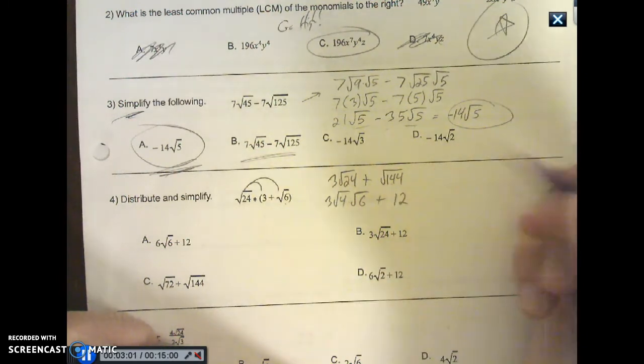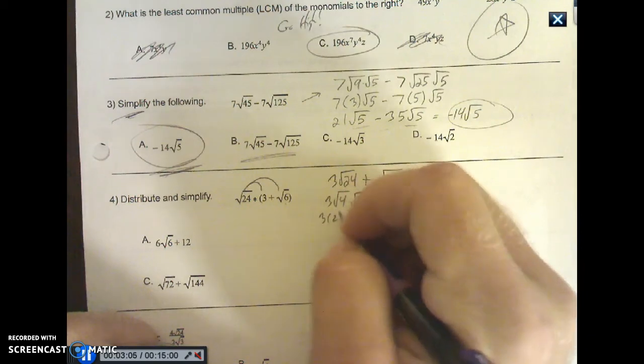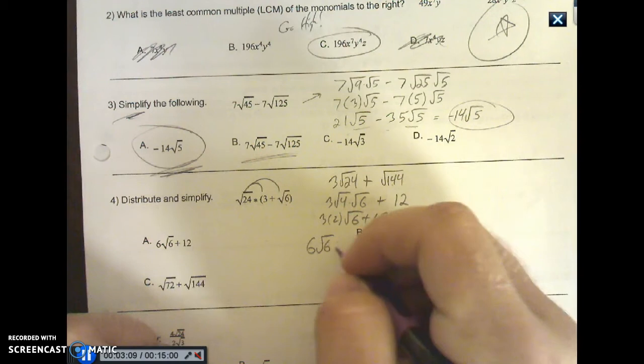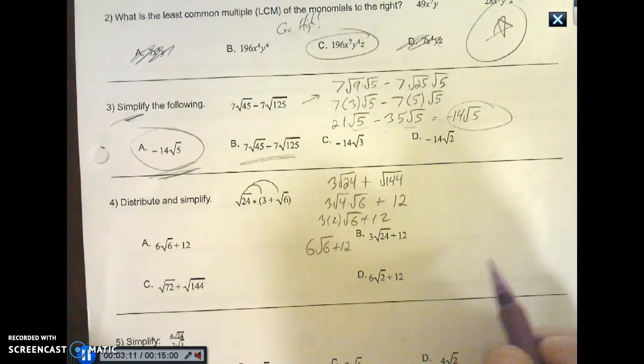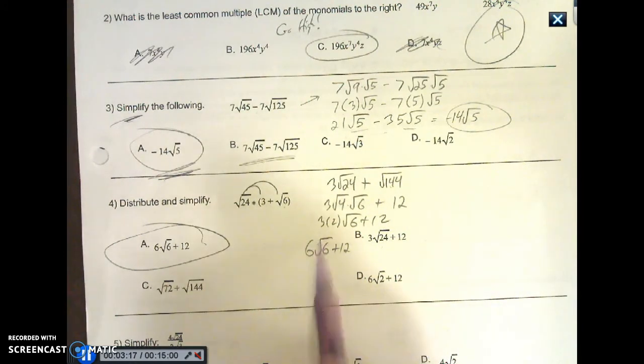Square root of 144, it's on the backboard, it's just 12. Square root of 4 is 2. 3 times 2 is 6. Root 6 plus 12. Okay? Again, you can use a calculator here. Be careful. Ask questions right now if you need it. Okay? Good deal.